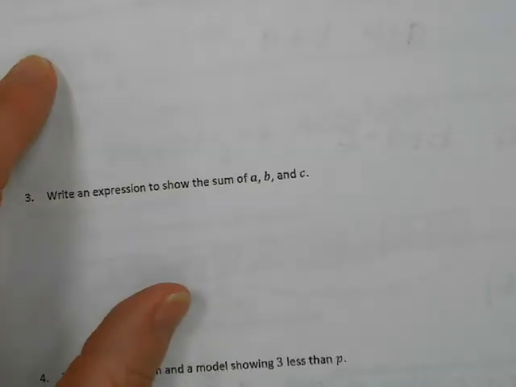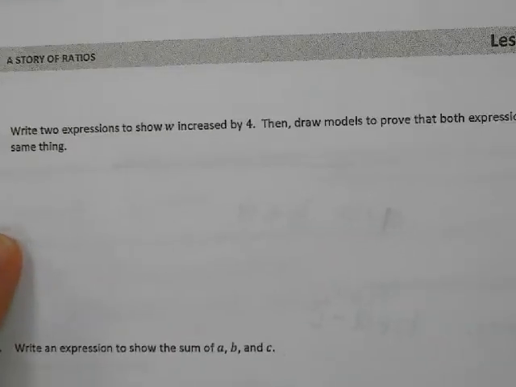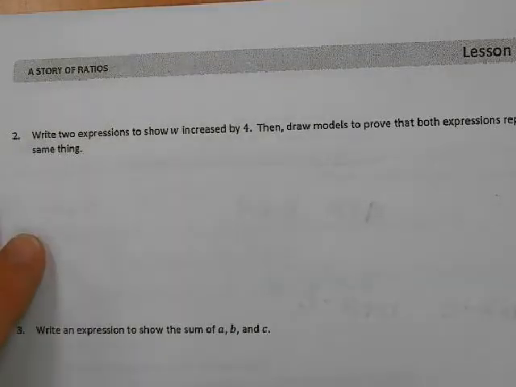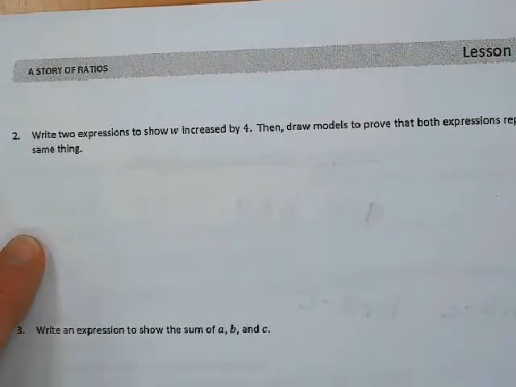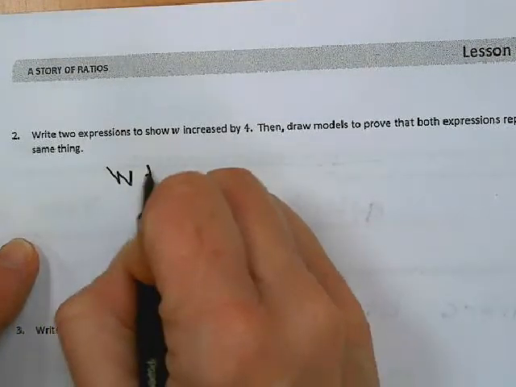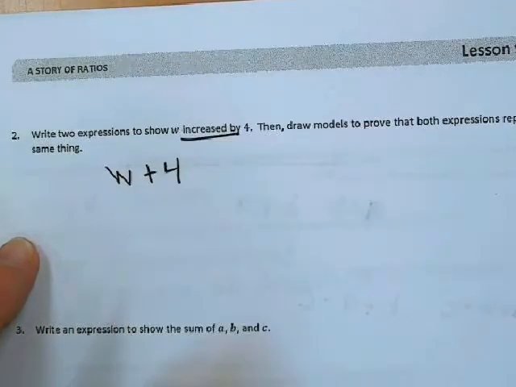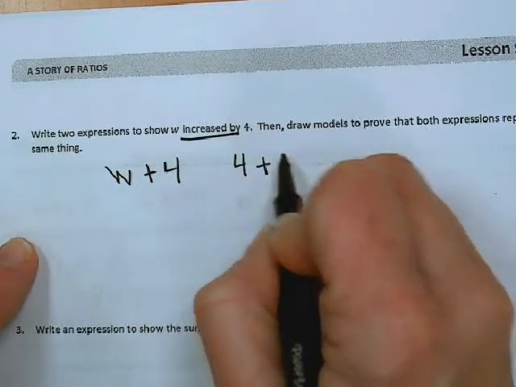Let's look at exercise 2. Write 2 expressions to show w increased by 4. Then draw models to prove that both expressions represent the same thing. So we would have w plus 4, because increased by means we're adding, or 4 plus w.